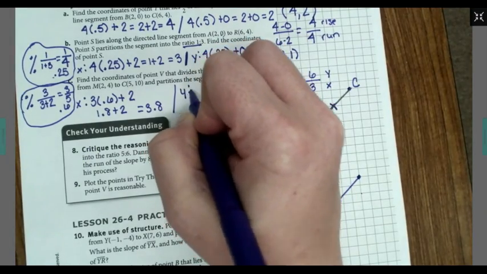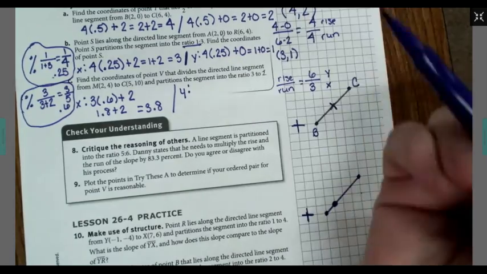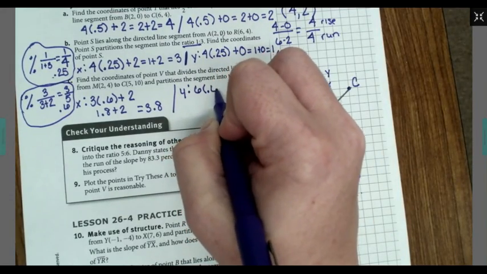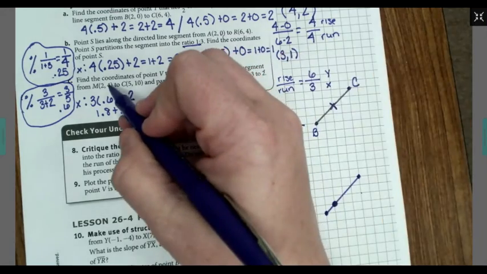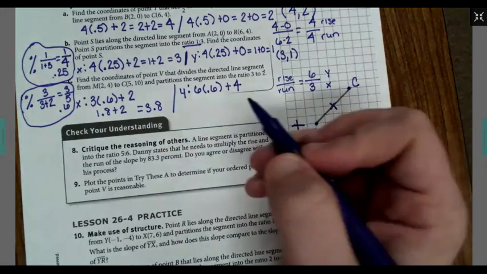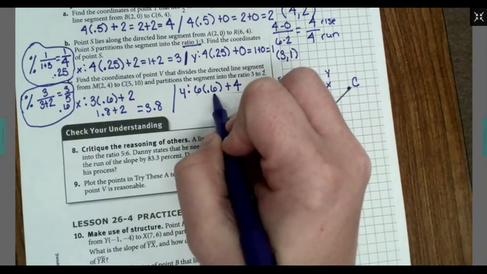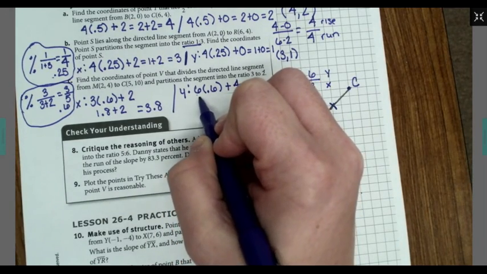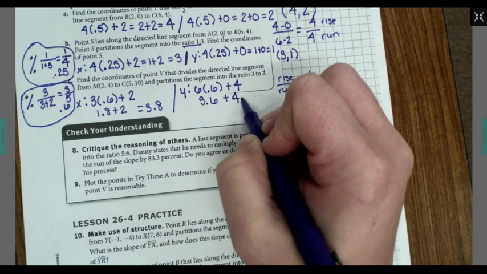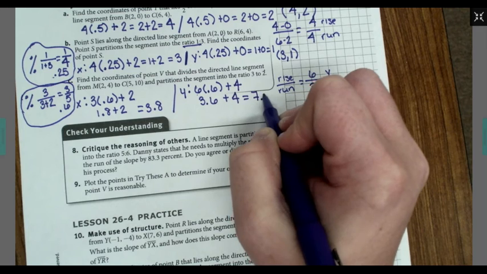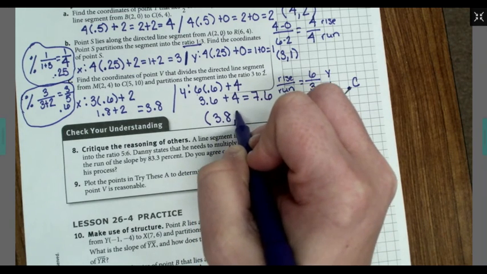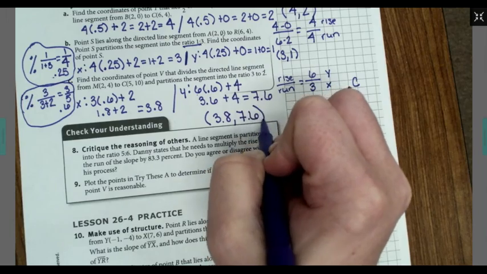Let's look at our y. We're going to take our rise, which is 6, times 0.6, and add it to our initial y value, which is 4. 6 times 6 is 36, so that's going to be 3.6 plus 4. So I'm getting 7.6. So my ordered pair is (3.8, 7.6).